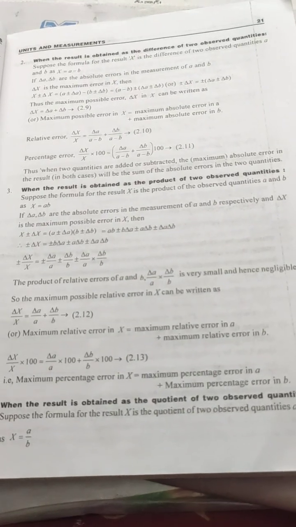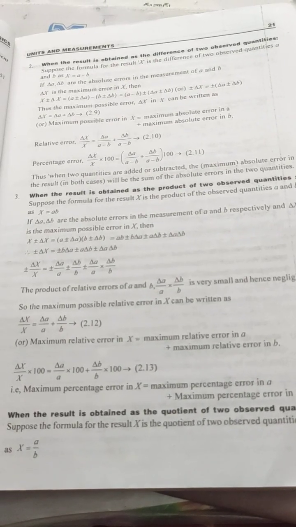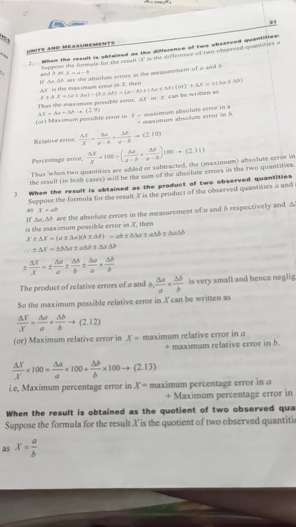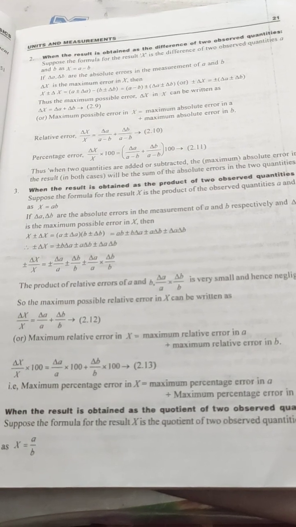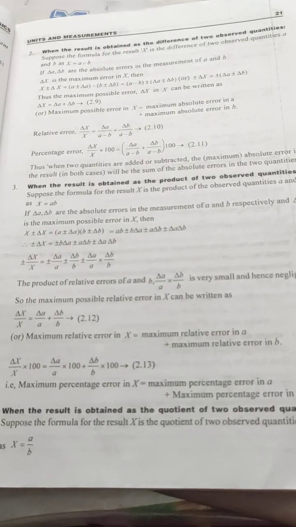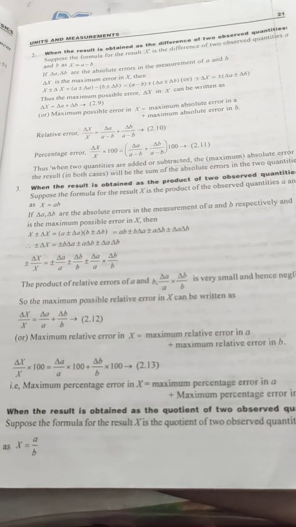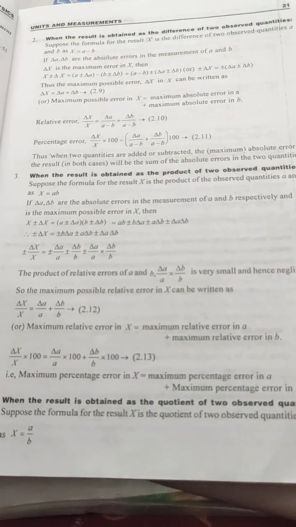Whenever we multiply two physical quantities, we take error by true value plus error by true value, that means delta a by a plus delta b by b. Relative error, we multiply by 100.